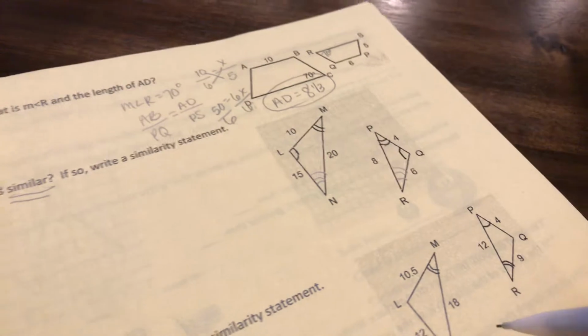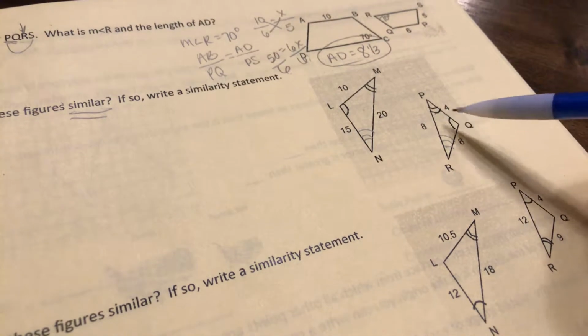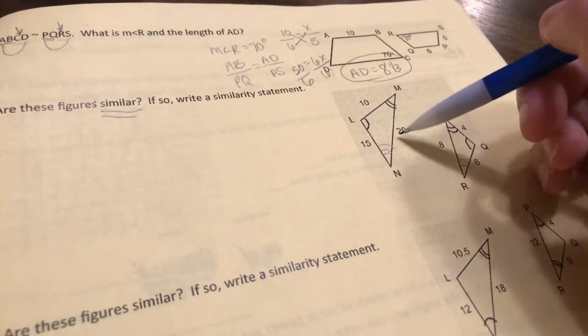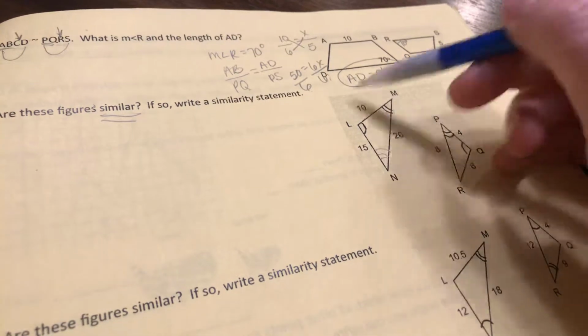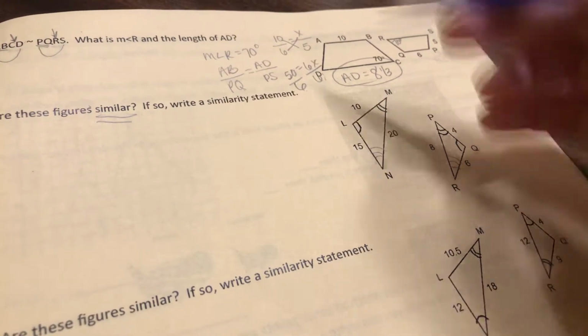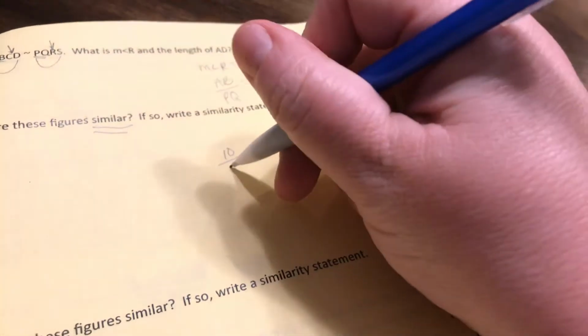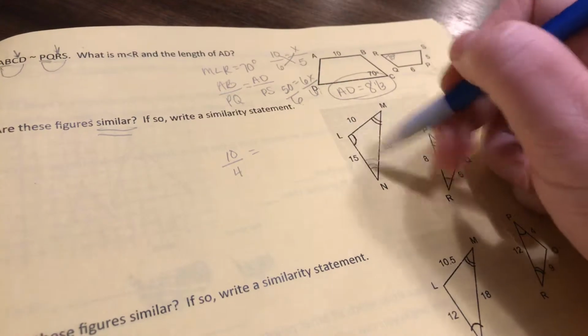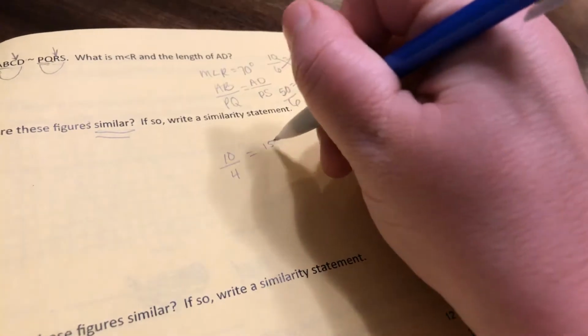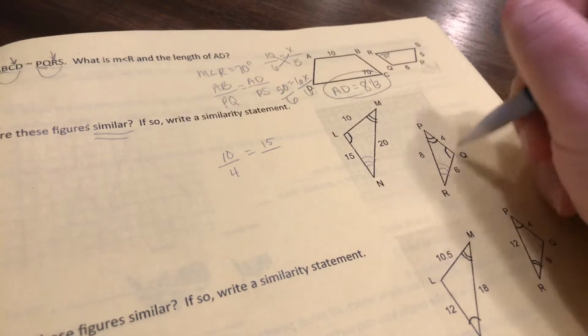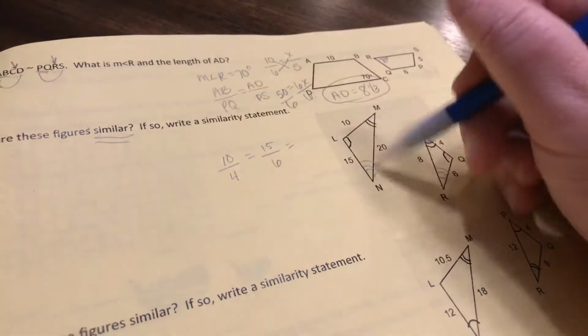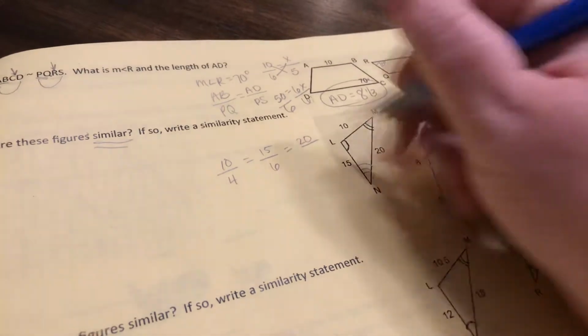The next thing we need to do is check if the sides are proportional. So you have to check both things, congruent angles and proportional sides. So I'm going to do the big over the little, and I'm going to set up my proportion and check to see if it reduces to the same thing. So I'm going to start with my big triangle, and then start with my shortest side. So 10 is the shortest side, and it's going to correspond to my shortest side, which is 4. My medium length side is 15, and it's going to correspond to the medium length on this triangle, which is 6. And then 20 is my longest side, and that's going to correspond to 8.